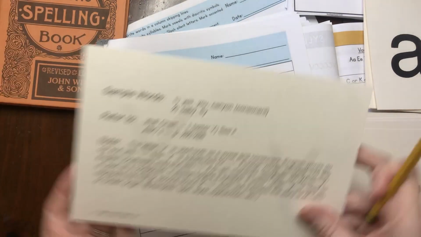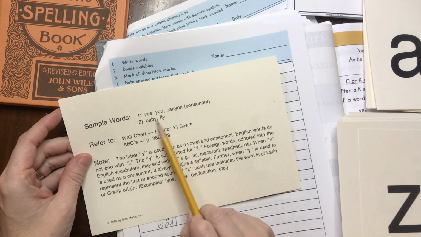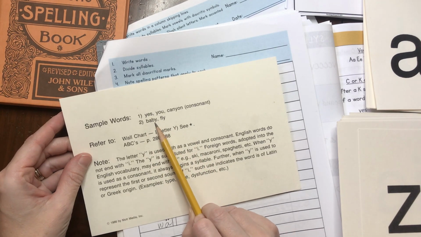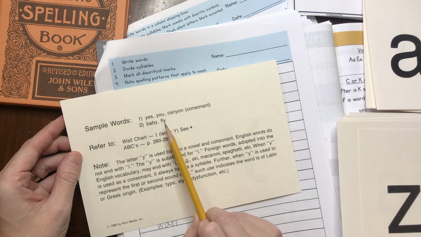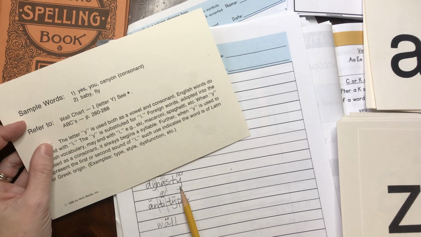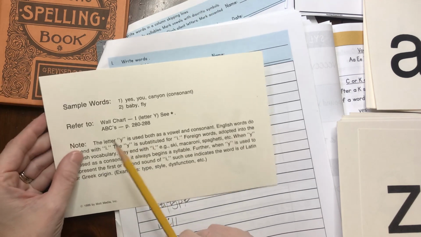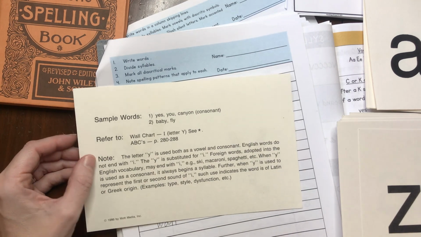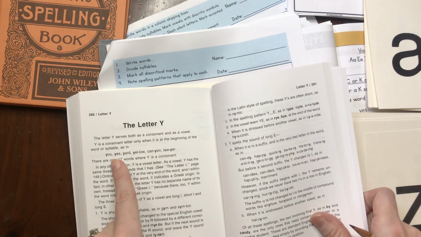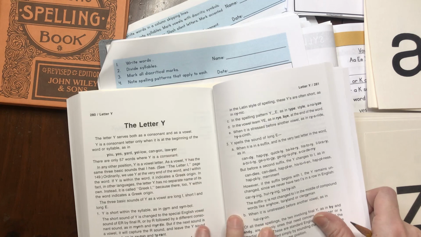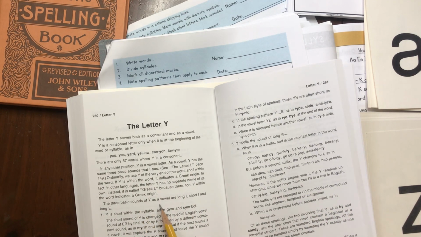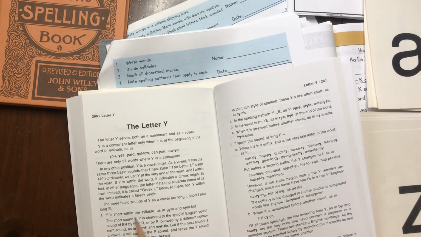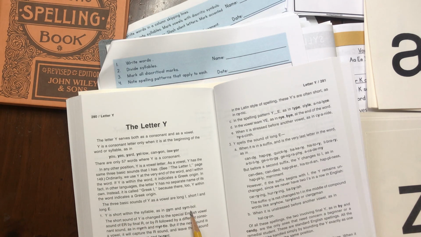So here's my white card. You can see it as a consonant, and then you see it here as a vowel. So in baby, I'm taking the E, and in fly, the I. We see both of those, in dynasty and then fly. They have it on their wall chart, and you could look at the ABCs, pages 280 to 288, so they could read about the letter Y. The letter Y serves as both a consonant and a vowel. The three basic sounds of Y as a vowel are long I, short I, and long E. Y is short within the syllable, as in gym and symbol. Do we see anything like that in our list?